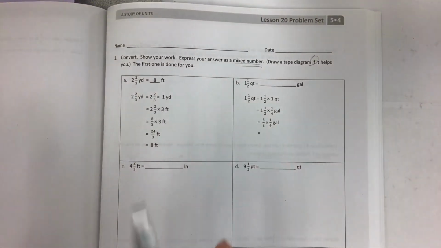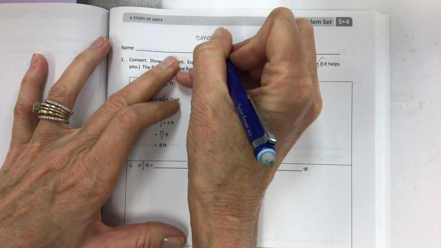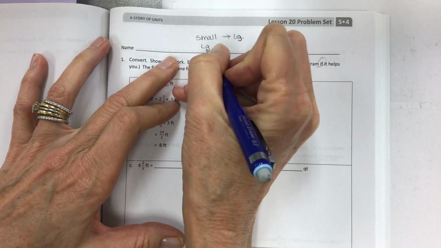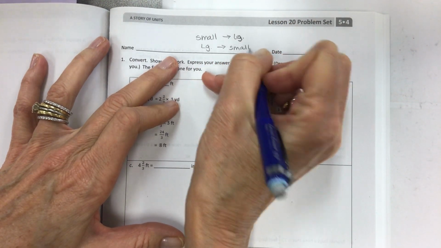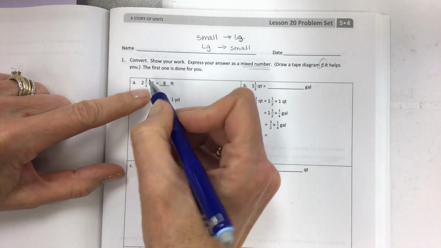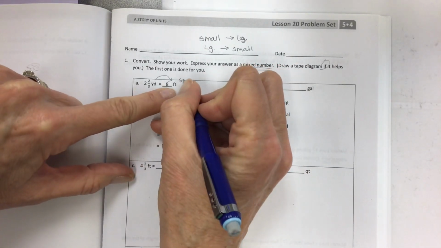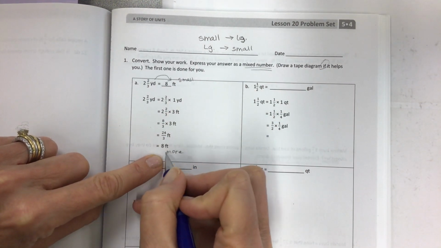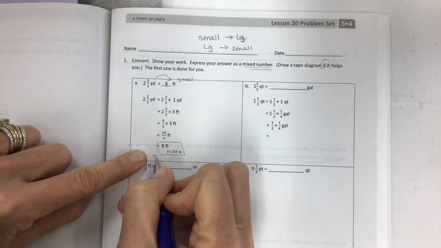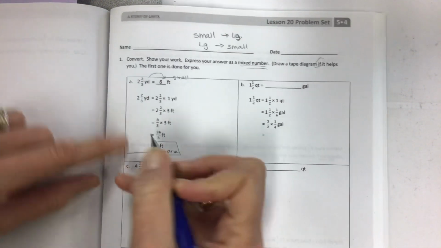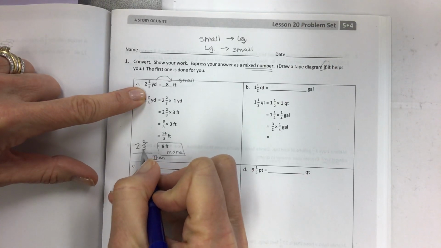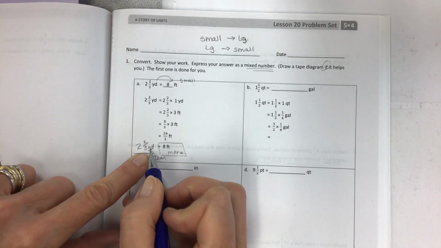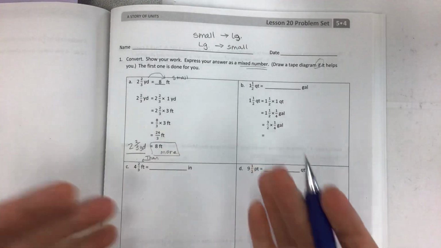Always think about whether it's going to be small units changing into large units, or large to small. You've got to think about these things before you get started. So yards to feet: this is smaller here, so we're going to have more for our answer than what I started with, which is 2 2/3 yards. This is going to have fewer units because of this tool. So think about that.